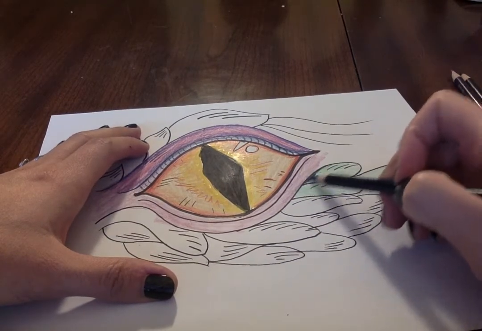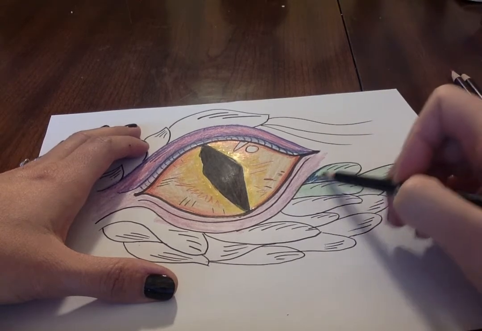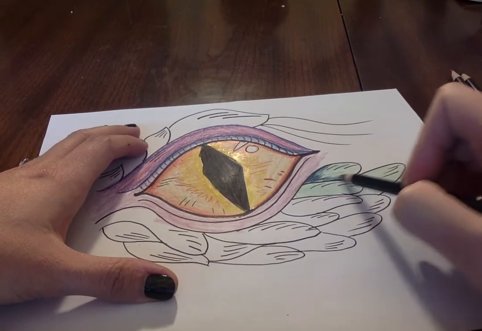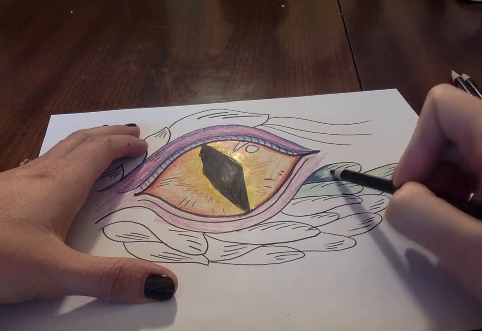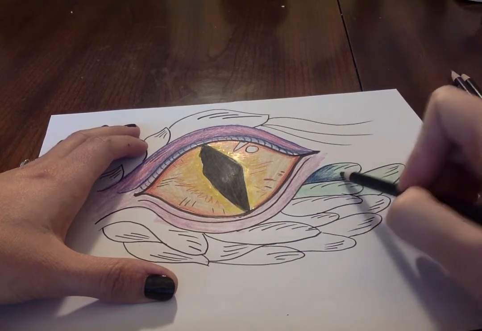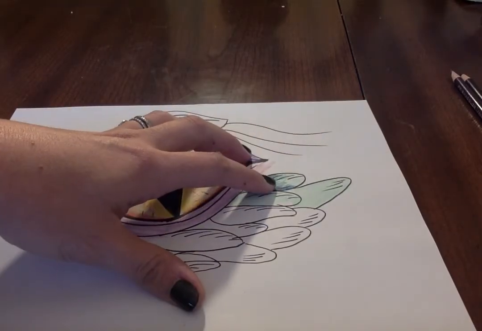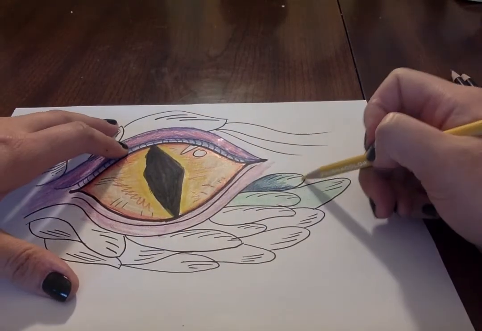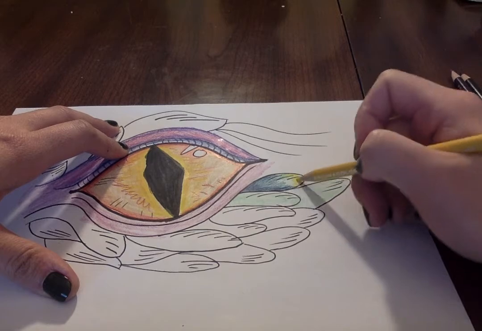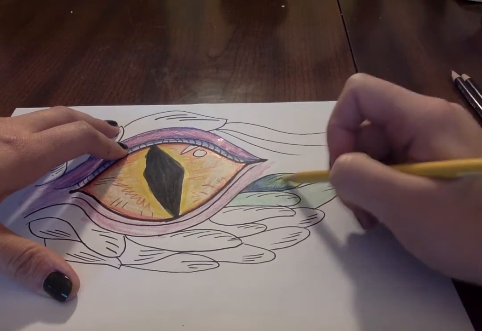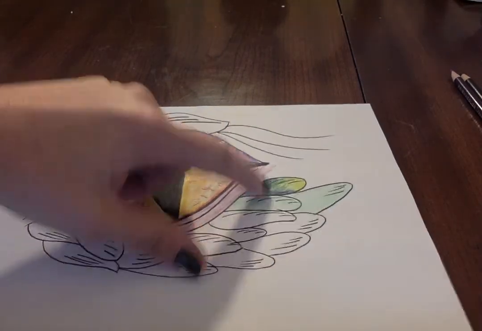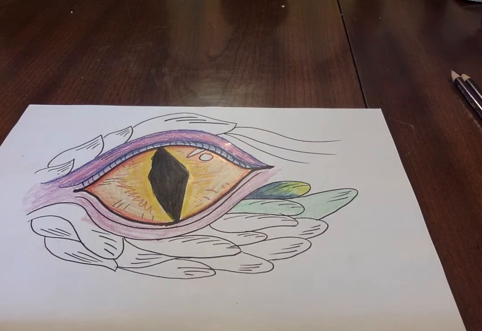Well, I'm going to start a little darker here. Almost make it fade into another color. A little lighter, I won't push down so hard. And then at the tip here, I'm going to add a little bit of yellow. Oh yeah, that looks really cool. Oh my gosh, you see how much more interesting that is than that one? This is going to be great.